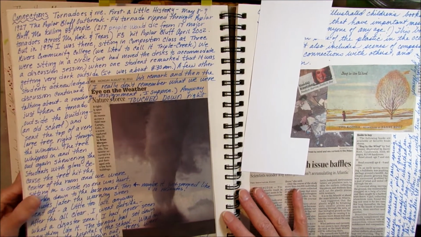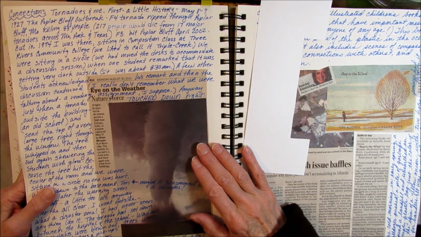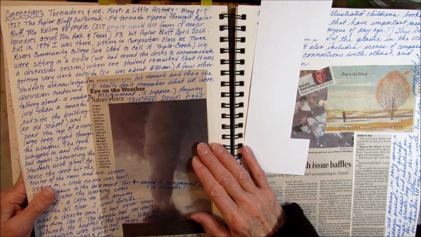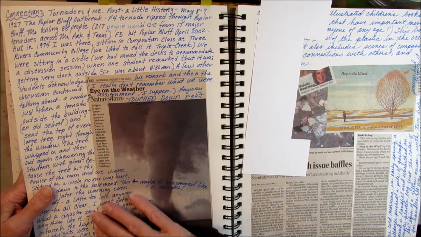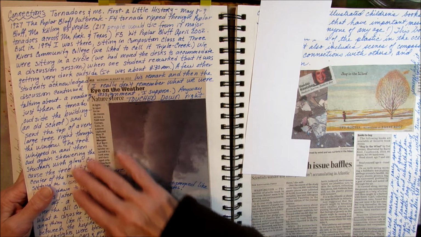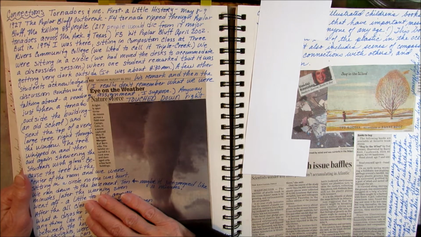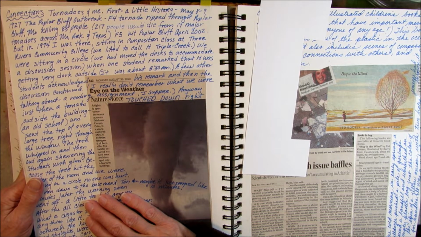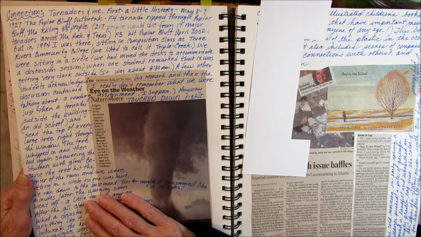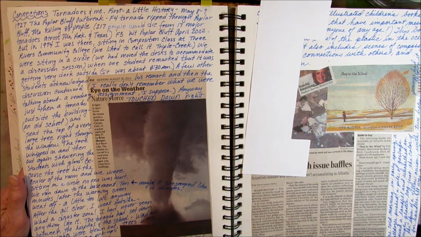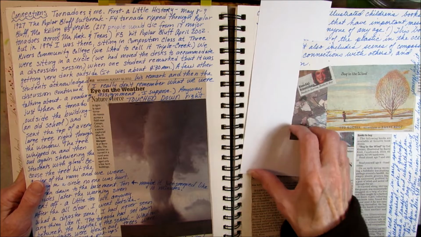Also that same year, another article about tornadoes touching down. And I wrote a little story of the day that I was in a tornado in Doniphan, Missouri. I was at Three Rivers Community College, and a tornado sat down right outside the window of my class. And that was quite an experience that I'll never forget, and I wrote that down here.